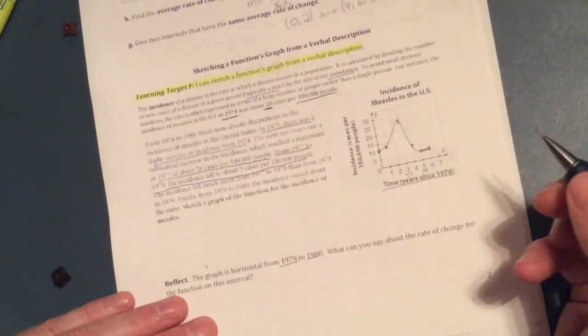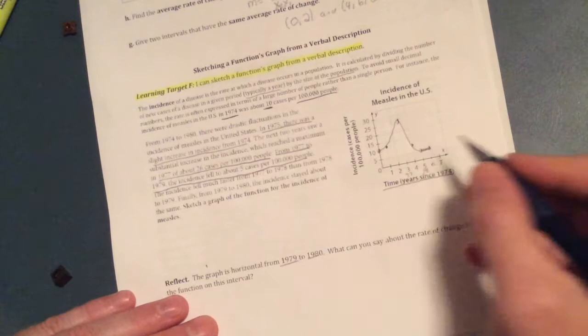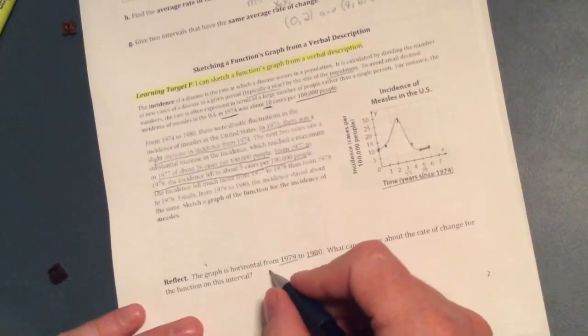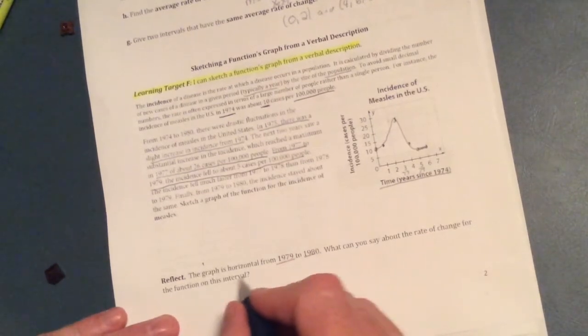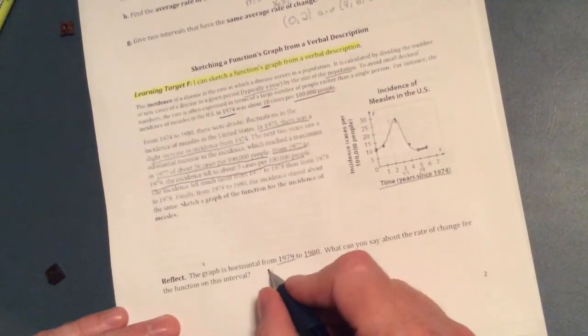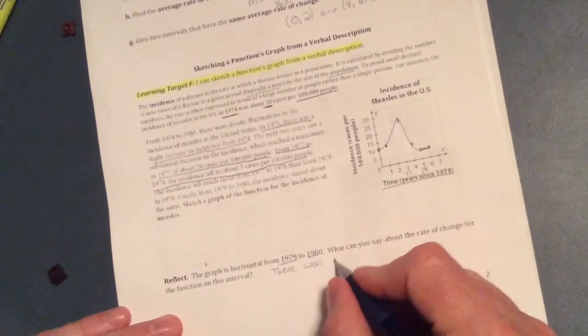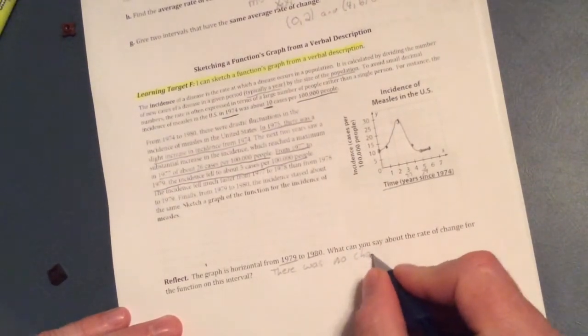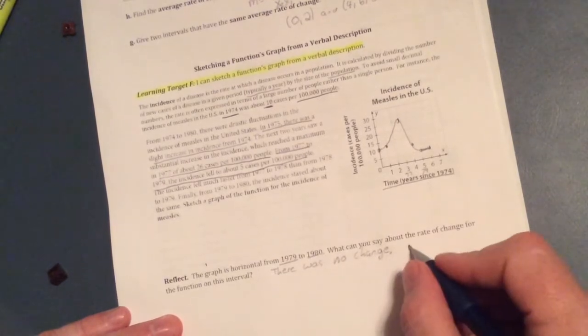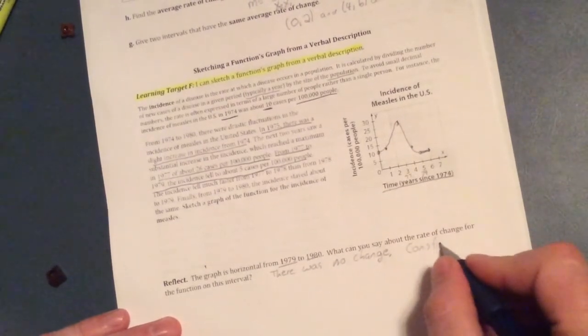Did it stay the same? And it looks like it stayed the same, so there was no change. All right, it remained constant, which they already said. All right, so we will say there was no change. And that's just words saying, and I'm even going to write constant.